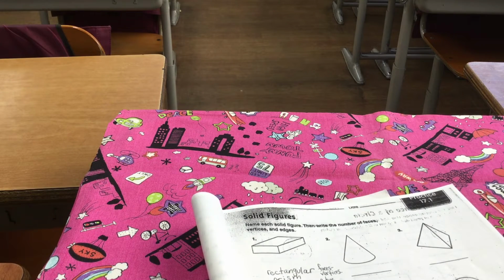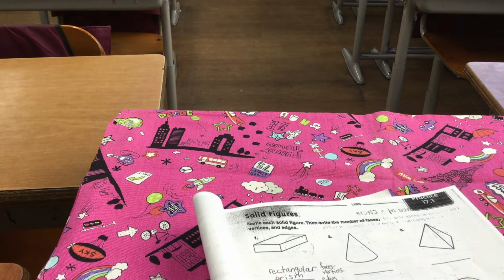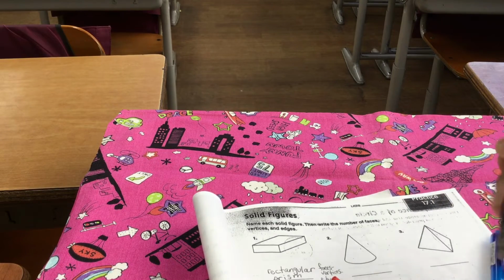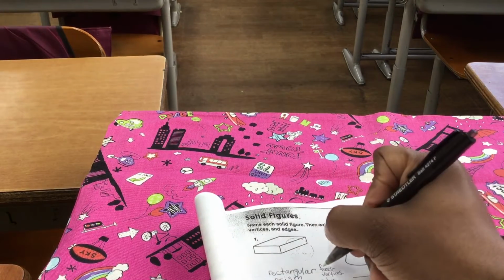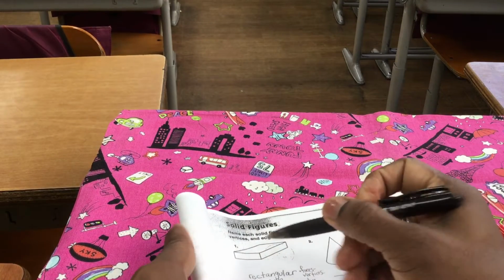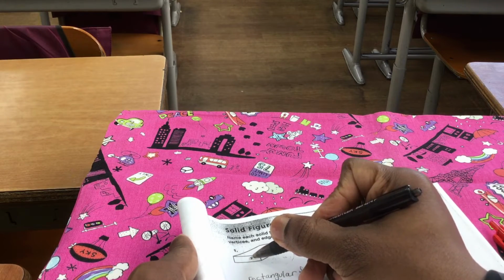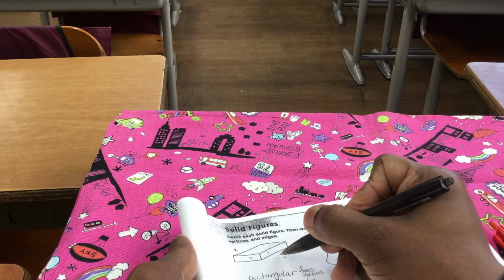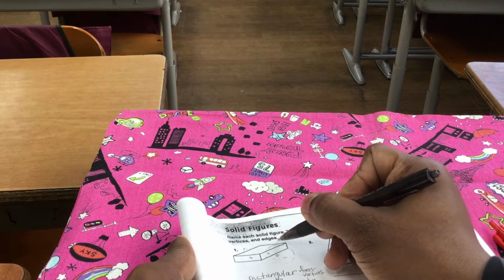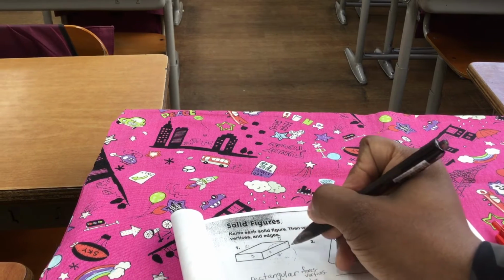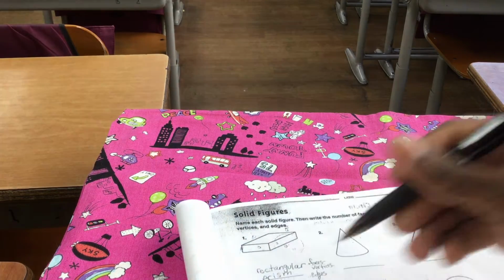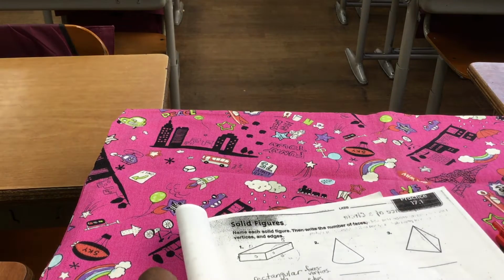So I'm going to use a few different colors here. All right, I'm going to use black, blue, and red. So I'm going to look at faces first, okay? I'm going to put a black dot here for faces. And let's look at our faces that we have, okay? So we have 1, 2, 3, 4 on the other side, okay? 5, and 1, 2, 3, 4, 5, and 6 on the other side here. So we have 6 faces.